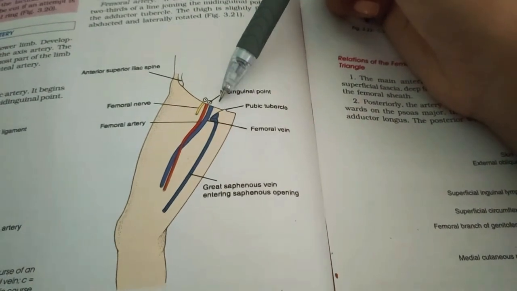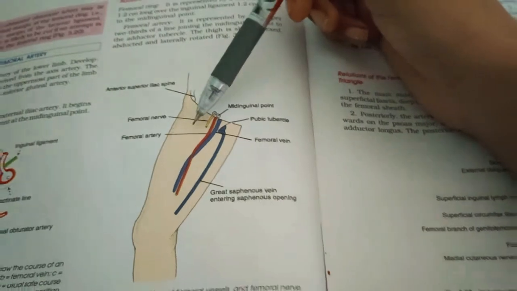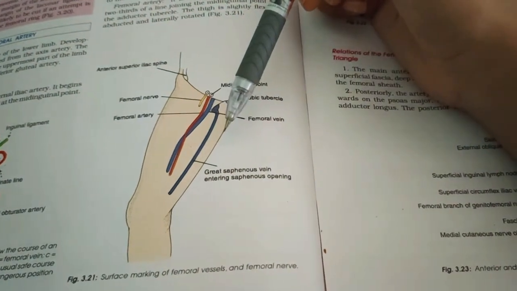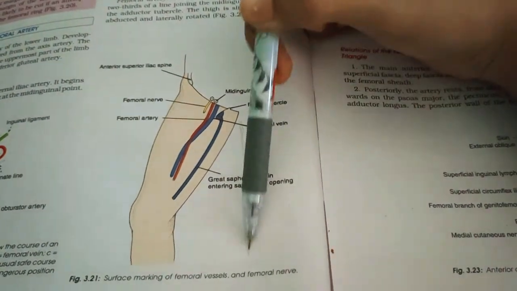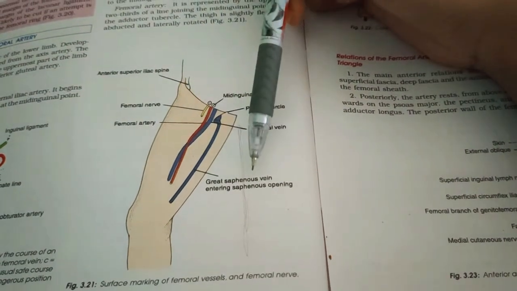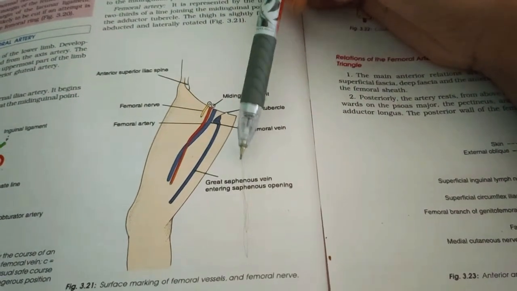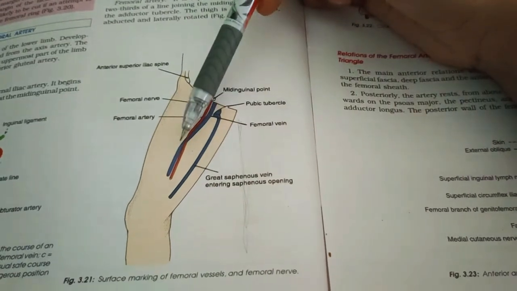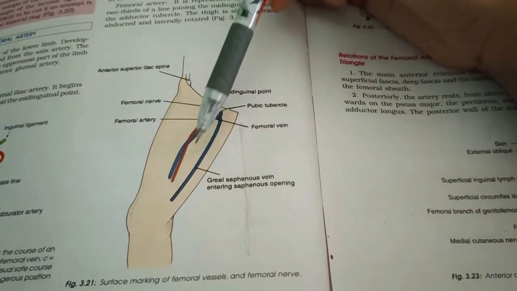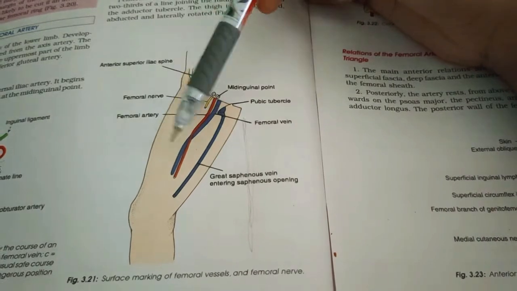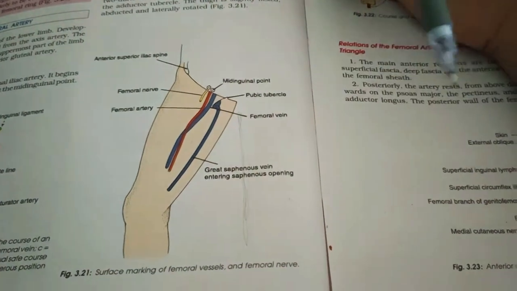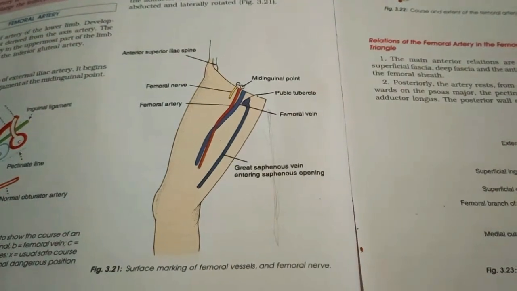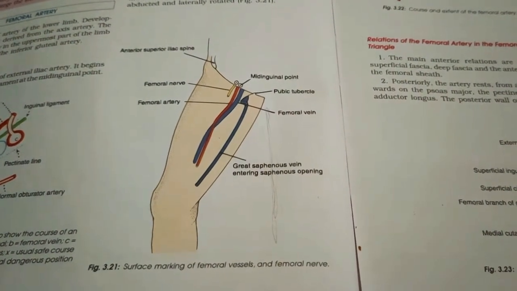Okay, so the thigh is actually slightly flexed. You can see in this diagram the thigh is slightly flexed. Abduction means away from body, adduction means towards the body. You can see this is the medial side, right? I am drawing an imaginary line. This is the medial side. If the thigh is coming towards this side, that is called adduction. As now the thigh is going away from the medial line, that is called abduction. So here the thigh is abducted, flexed, and also laterally rotated. Of course, abduction means laterally rotated, adduction means medially rotated. Okay, so this is about the surface marking of the femoral artery, right?